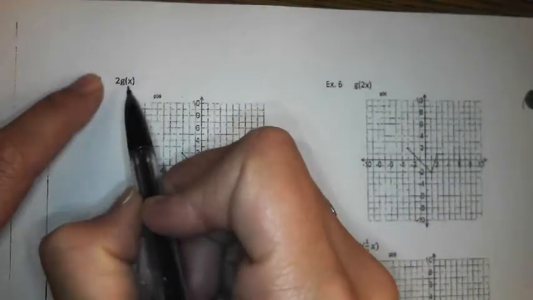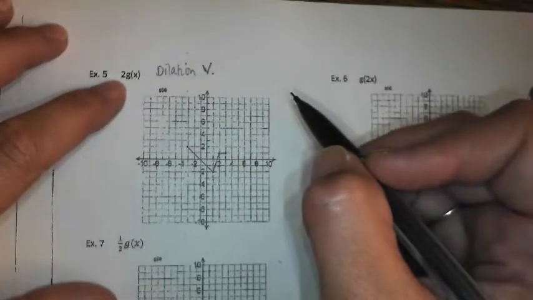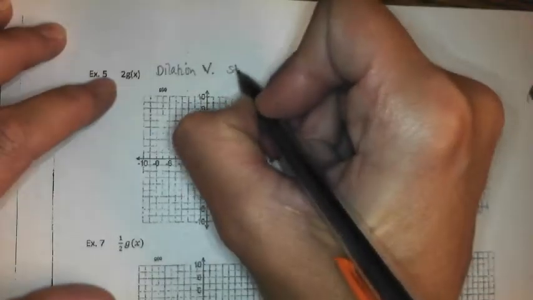Kirsten, what do you think? Okay, shift and dilation are 2 different things. So which is it? Dilation. It's a dilation because it's multiplying by 2. It's vertical because it's happening outside the parentheses. And it's a stretch or compression, did you say? Stretch by 2.